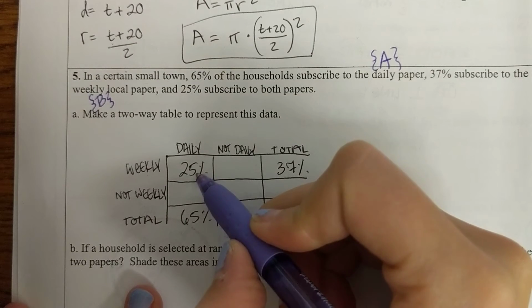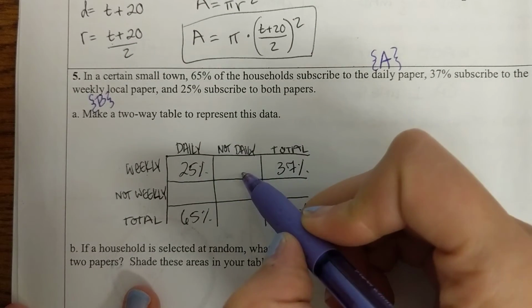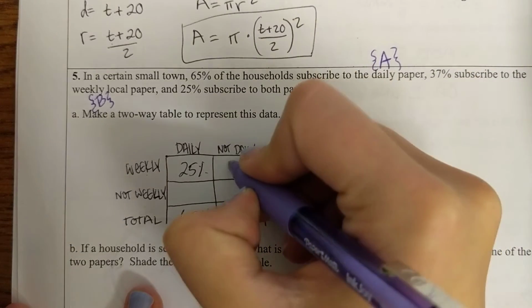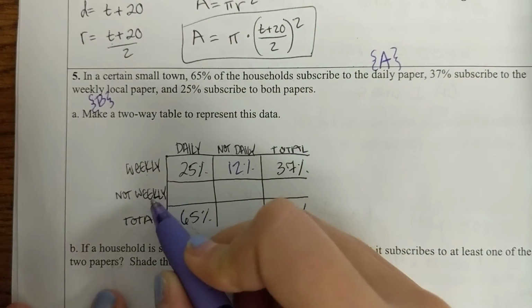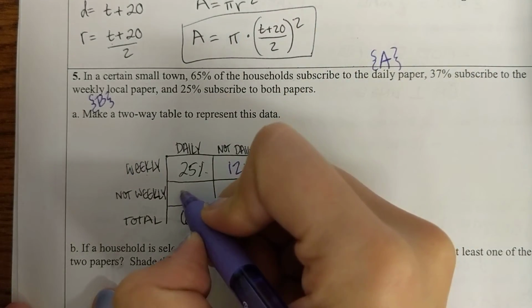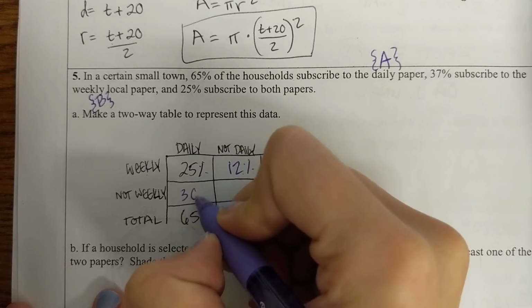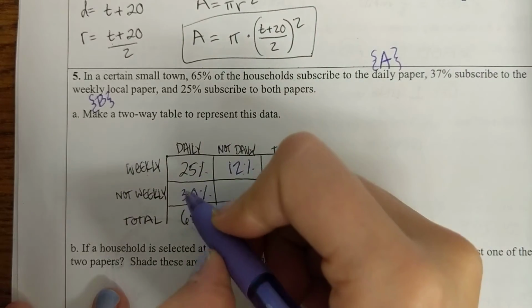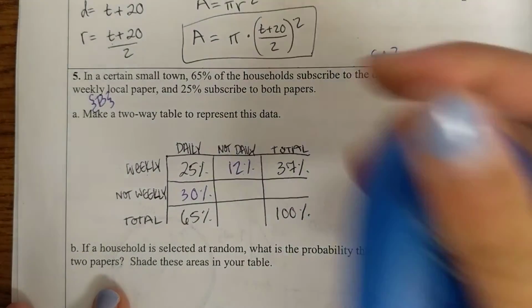So let's fill those in. We have 25 plus what is 37? That's going to be 12. 25 plus 30 is 55, sorry. Plus 40.